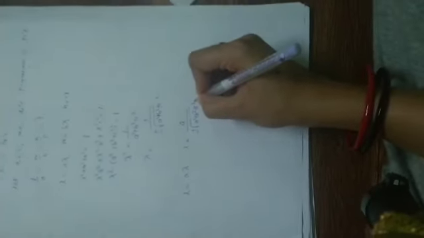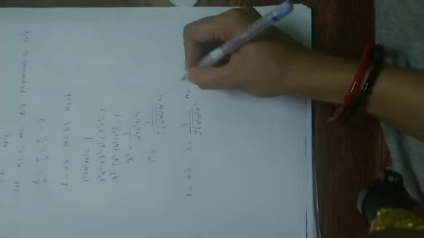Similarly, m is equal to b by plus or minus the root of a square plus b square plus c square, and n is equal to c by plus or minus the root of a square plus b square plus c square. So this is the relation between the direction cosines and direction ratios. Now that is all about direction cosines and direction ratios.